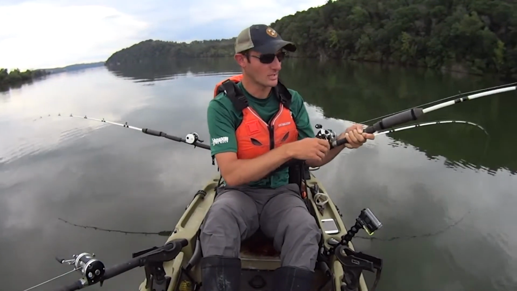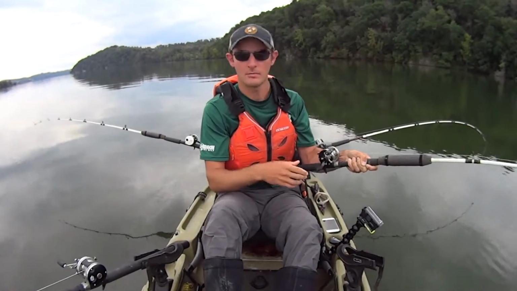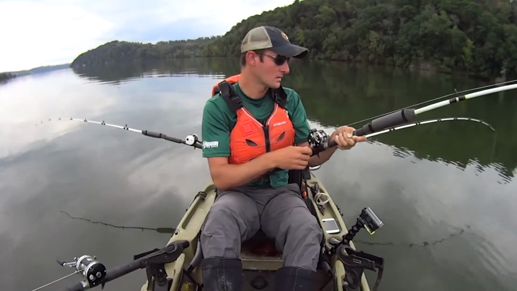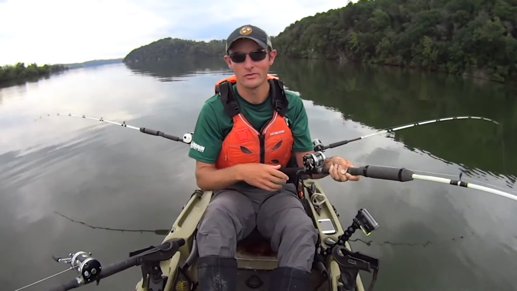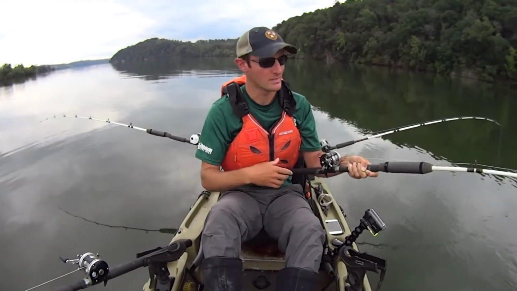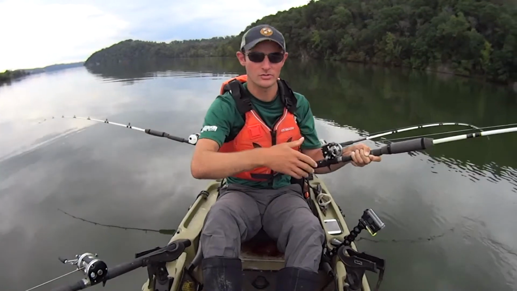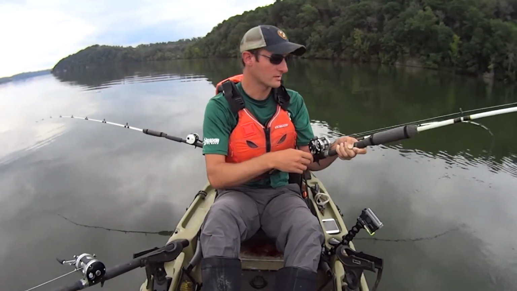The speed really comes into play when I'm trolling. So I like to keep it about a half mile an hour when I'm trolling. But I don't really care about seeing fish on there. It doesn't change what I'm doing whether I see them or not, because I know as I make my way down structure, I'm going to come across them. They just travel up and down these break lines.